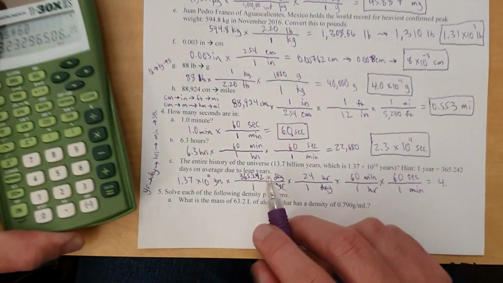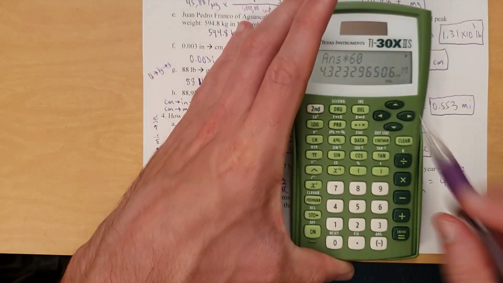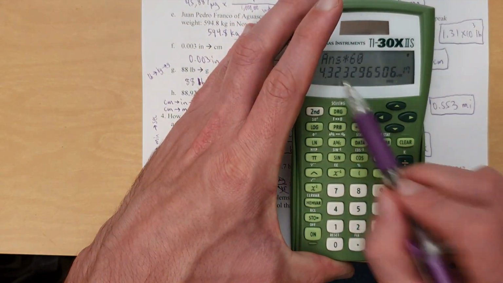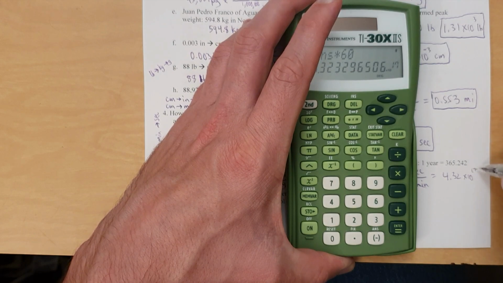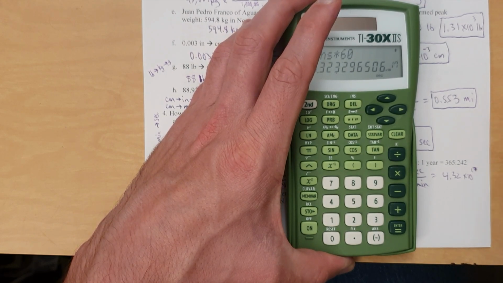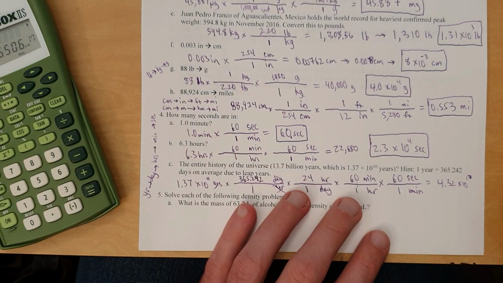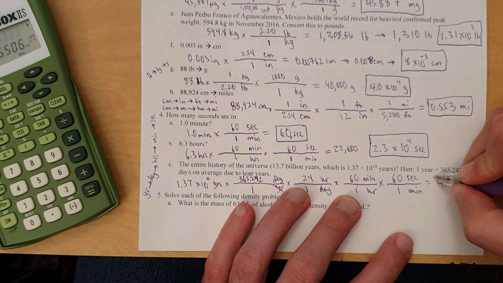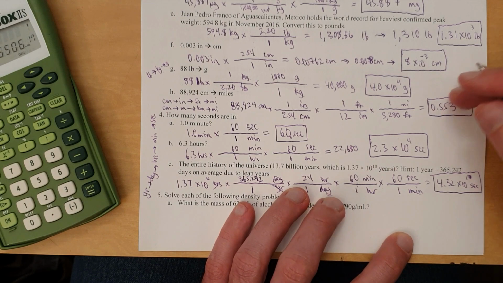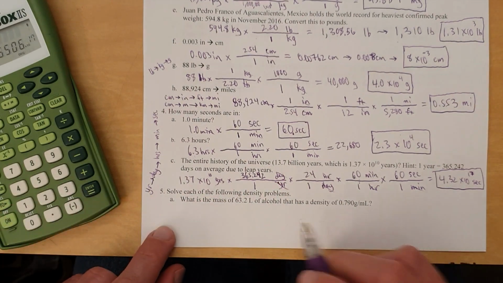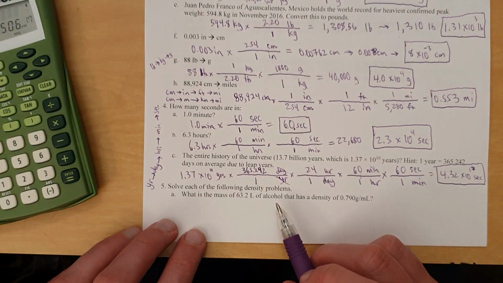I said 3 sig figs, right? So because of this, 3 sig figs. So 4.32 it is, times 10 to the 17th. Don't leave out that scientific notation portion. So 4.32 times 10 to the 17th seconds in the entire history of the universe. All right. Onward then. Now for density.